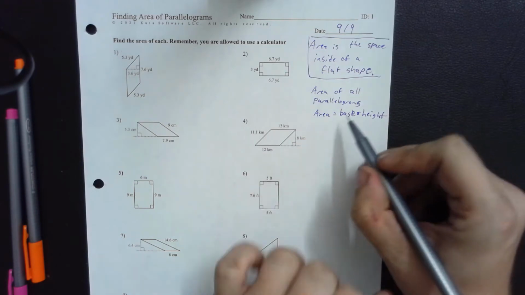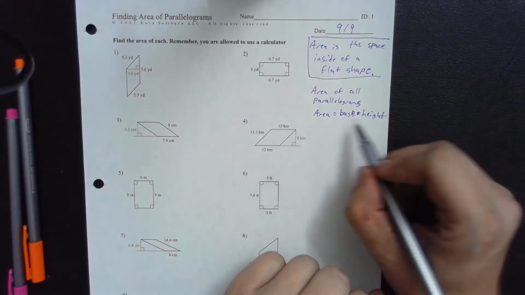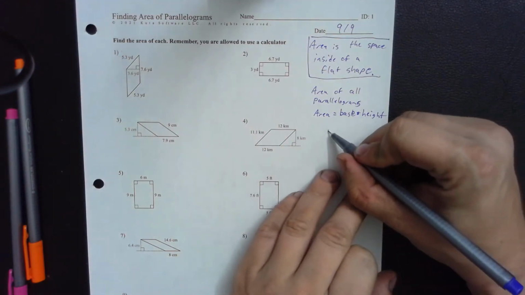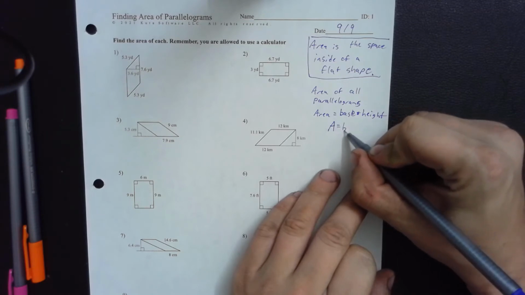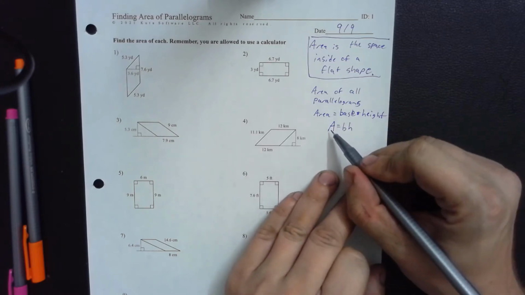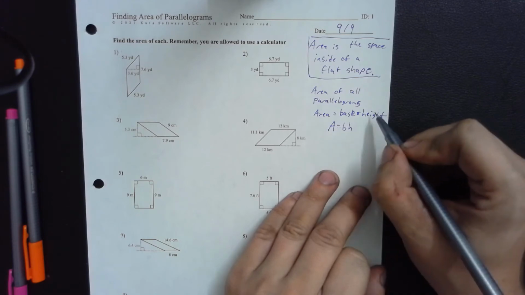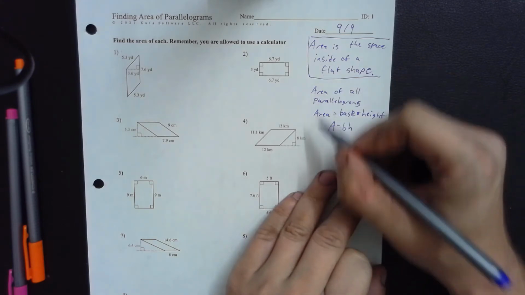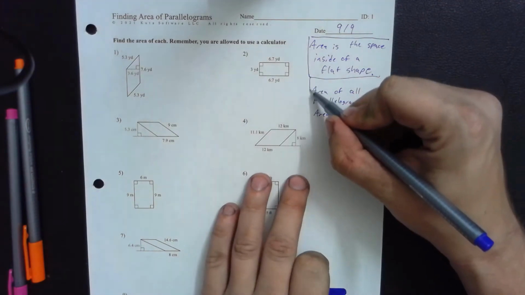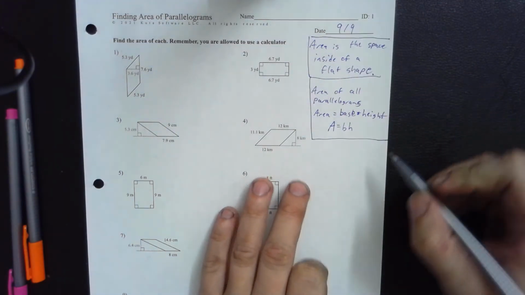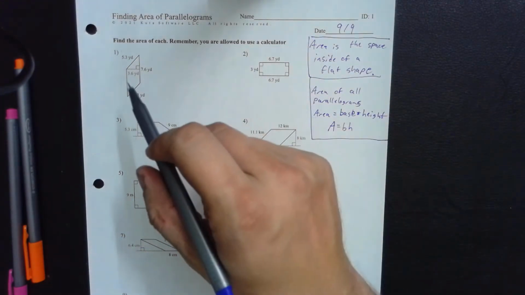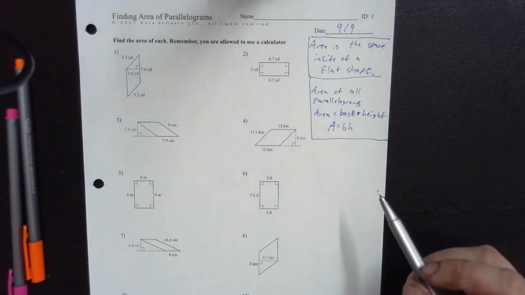Okay? Now, you won't ever see math people write this. We will shorten it. We will write A equals BH. A means area, B means base, and H means height. All right, this is how we write our formulas. Area equals base times height. Now, we're going to put this into practice by looking at some of these problems from our homework.